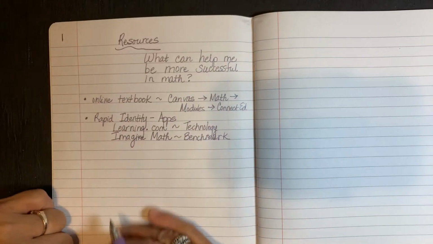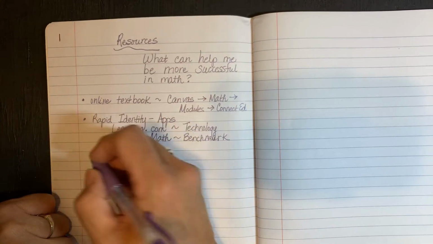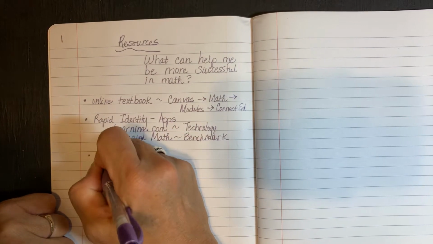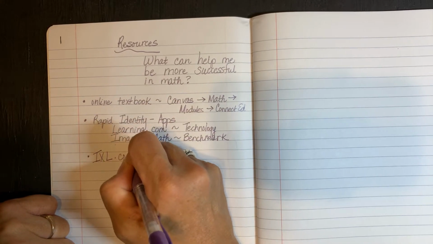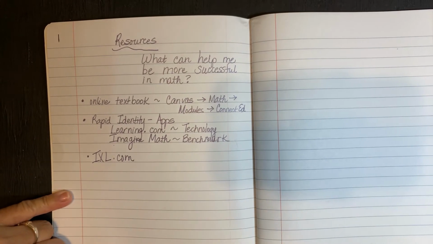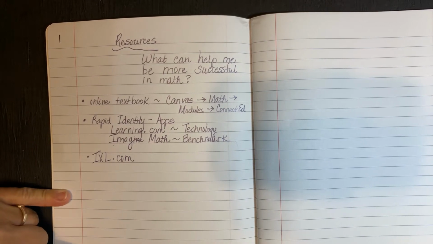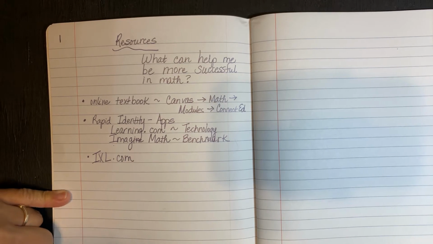Then we've got iExcel. Now, iExcel is not in Rapid Identity. So you have to go to iExcel.com. And if you did not have your password, you need your password. I did give a copy of all the passwords to your homeroom teachers. They do have a copy of those. And you can also send me a message if you're having trouble with that as well.